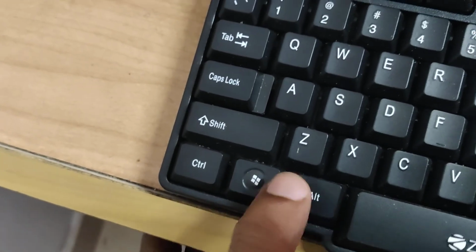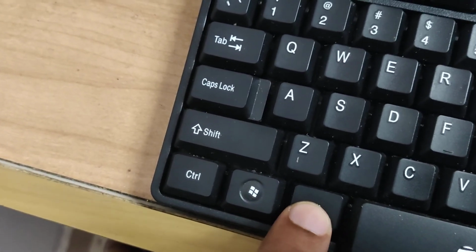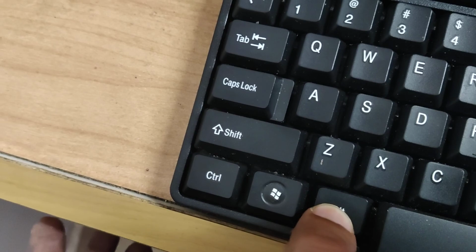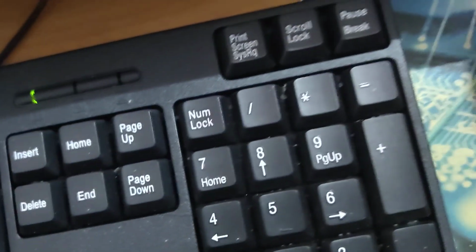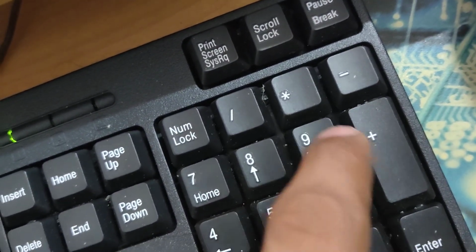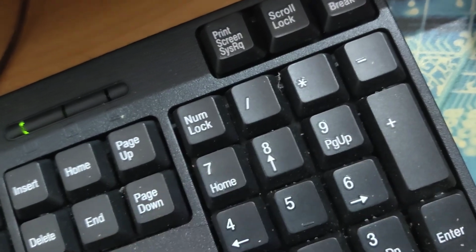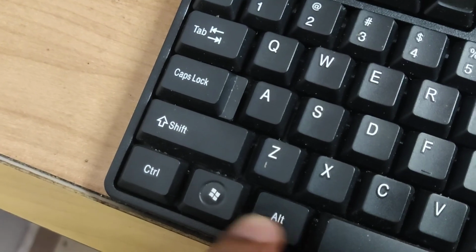Now you can see here an alt key. You must press this alt key. Do not remove your finger from this alt key. At the same time, you must type here 9997. After typing that, you must release your finger from this alt key.